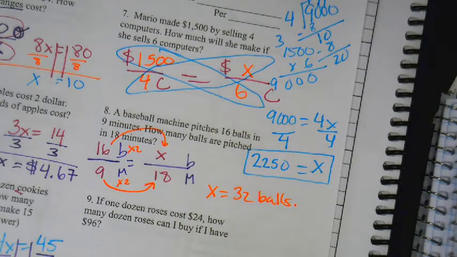All right, can you set up the next proportion? All right.